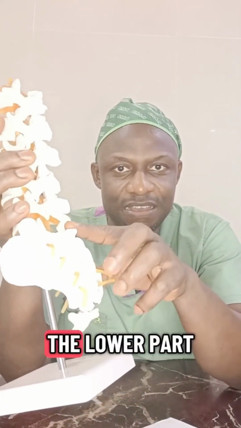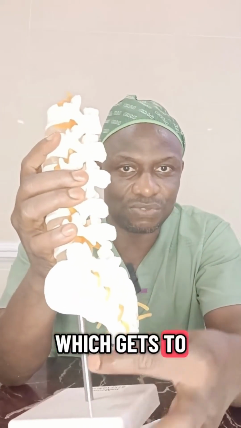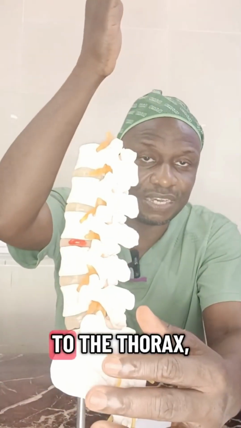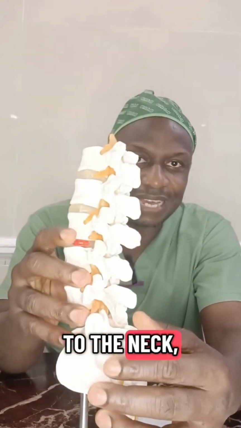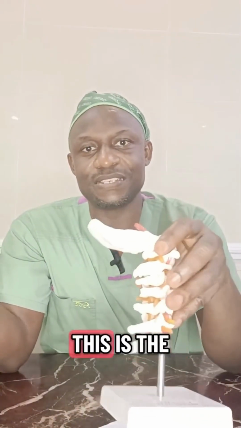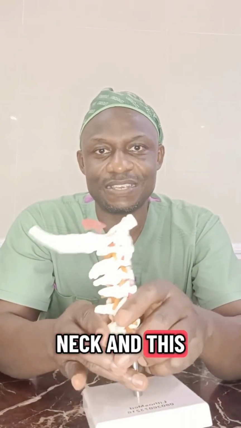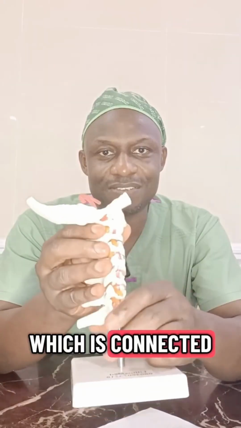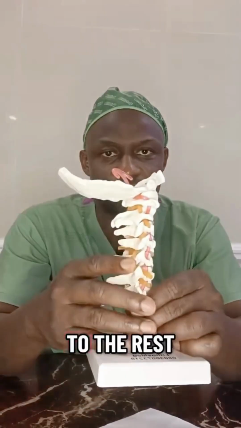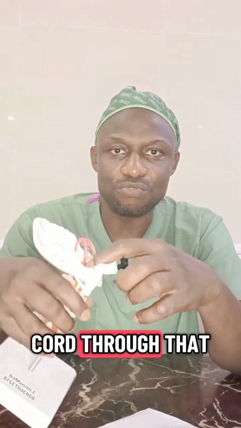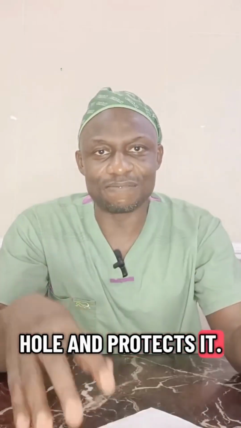And this is the lower part of it, which gets to the tailbone, just close to the buttocks. It continues up to the thorax, to the neck, and then to just below the skull. Now if we look at this one here, this is the one in the neck, and this is the lower part of the skull, which is connected by this bone to the rest of the spinal column, and then it transmits the spinal cord through that hole and protects it.